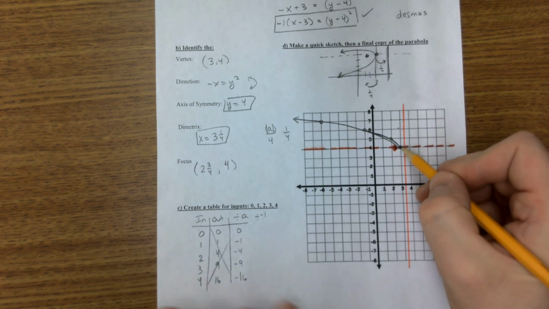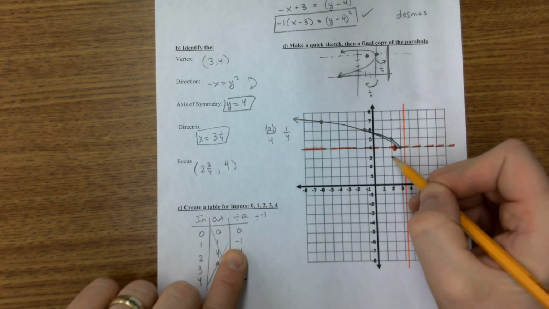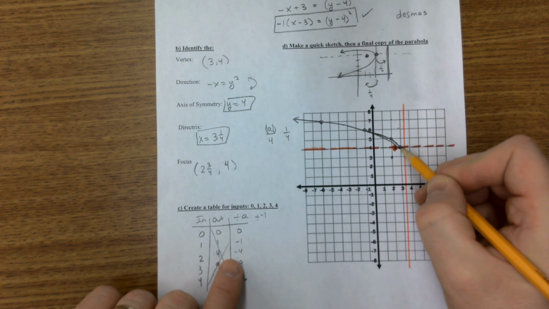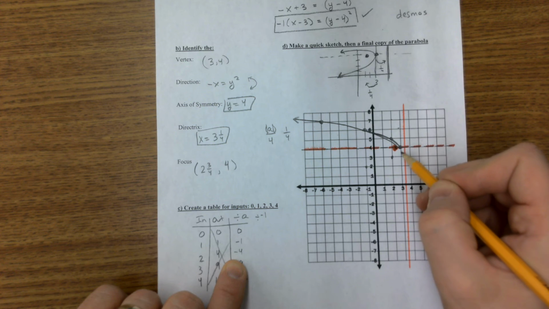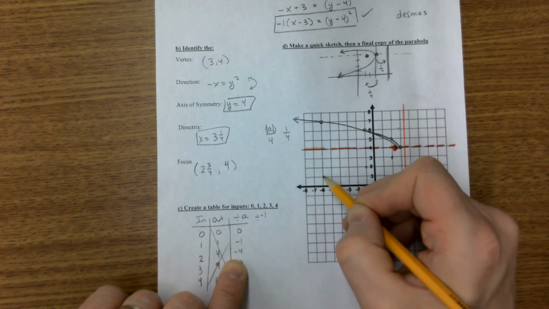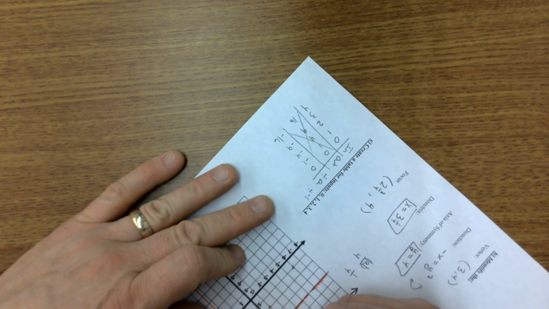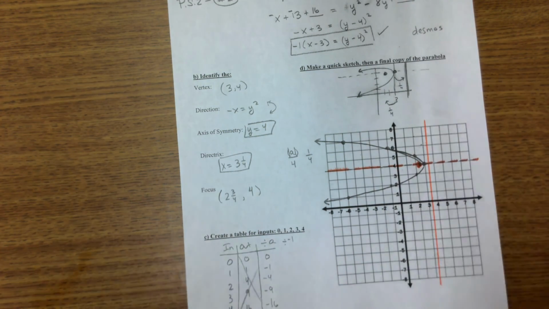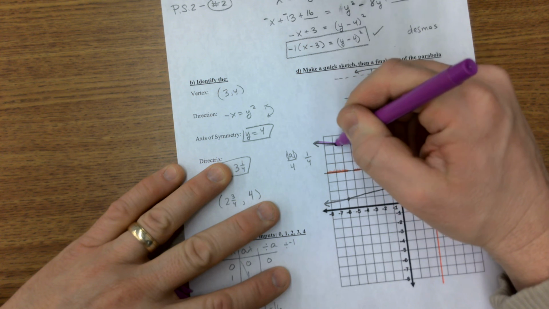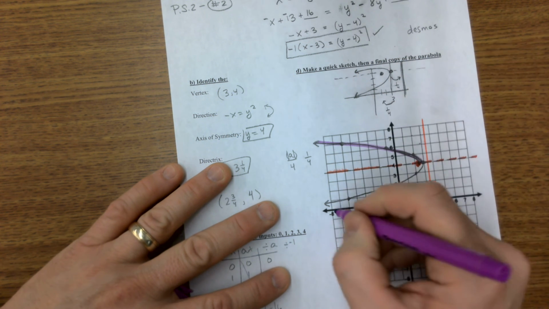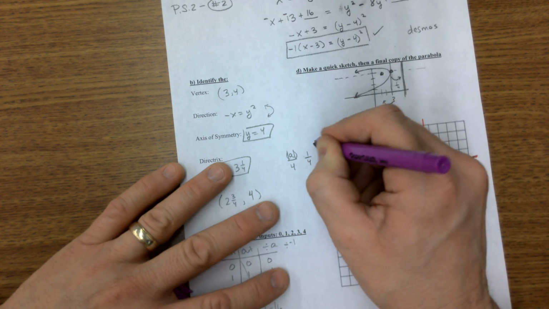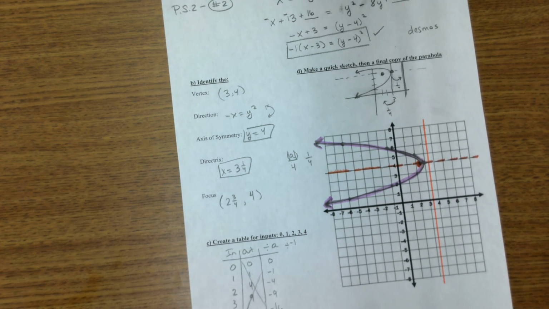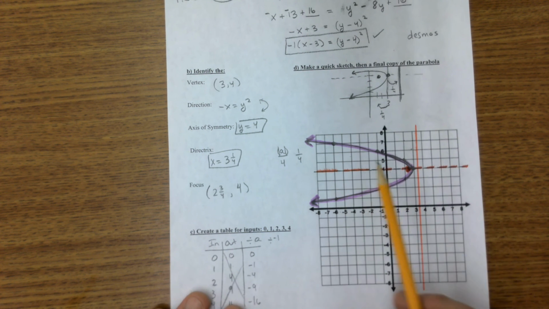I start here and I go 1, left 1. Start here. 2, left 4. Start here. 1, 2, 3. That way. And there's my parabola. That way. Go back over it. If you have a highlighter, it makes it look a lot nicer. Cleans up all your mistakes. And there we go. And you can see the parts.